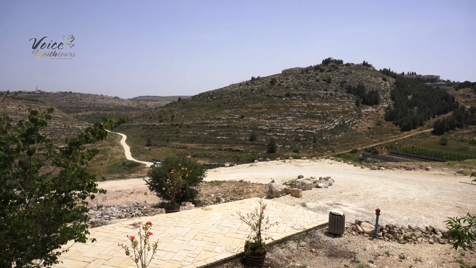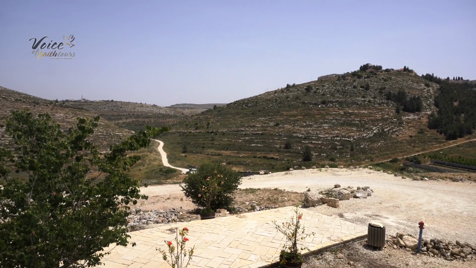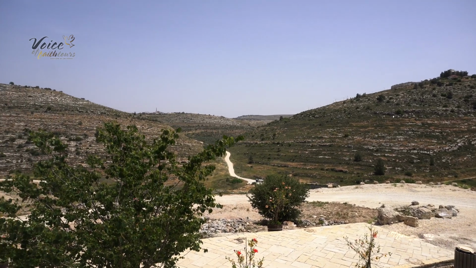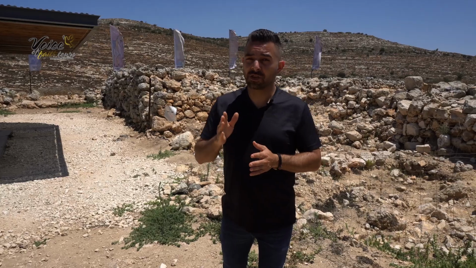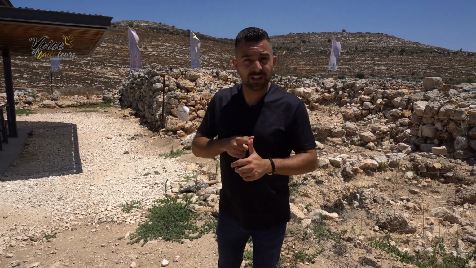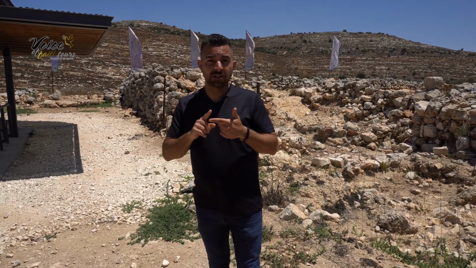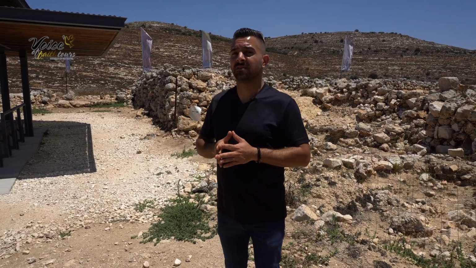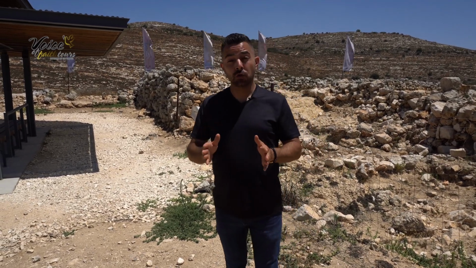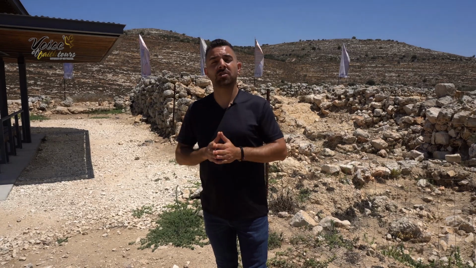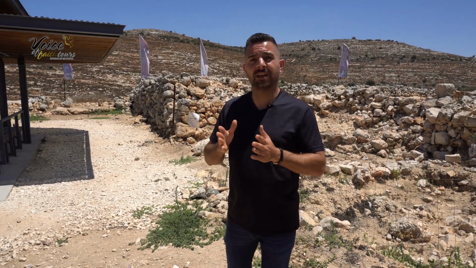The mountains surrounding us are probably the place where the Israelites gathered to celebrate the 3 Jewish feasts here in Shiloh: the Passover, the Shavuot, and the Tabernacles. In addition to that, the feast of Tu B'Av, which is celebrated on the 15th of Av, according to the Jewish lunar calendar.